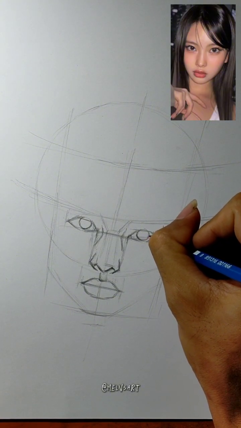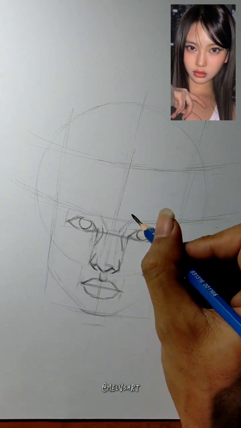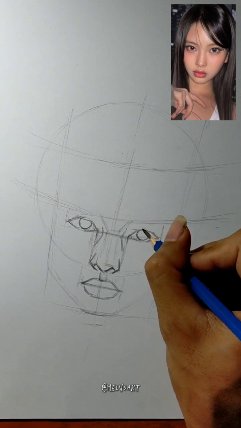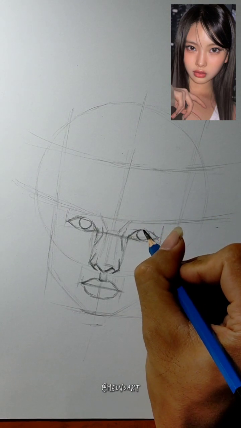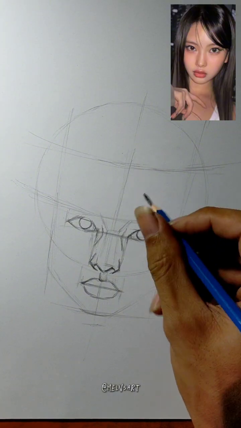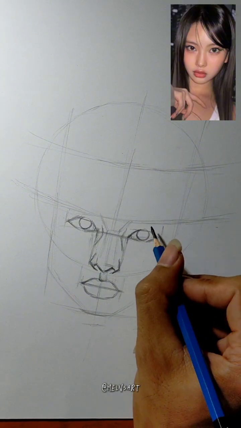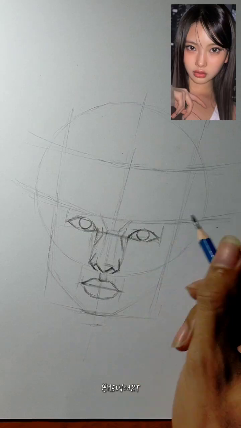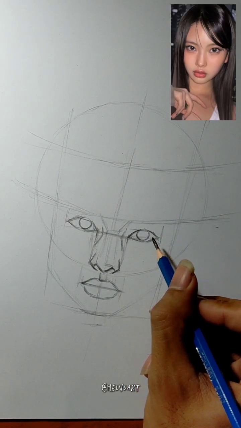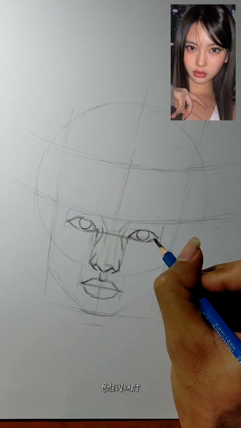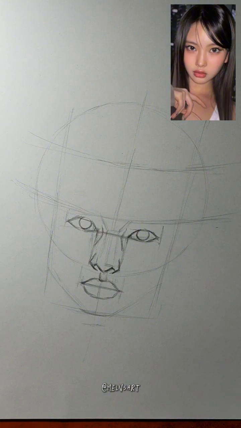It's like a shape of a lip that has a ball inside. That's what I want to achieve.